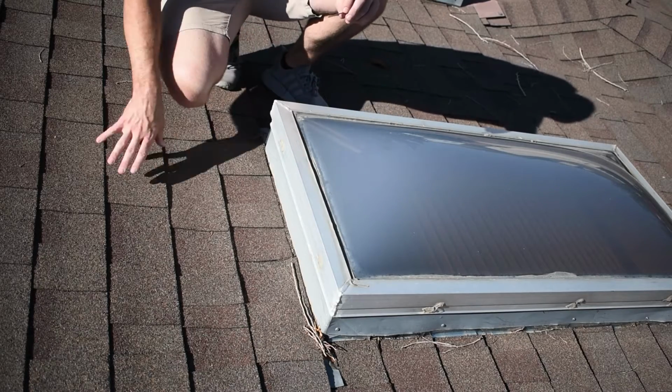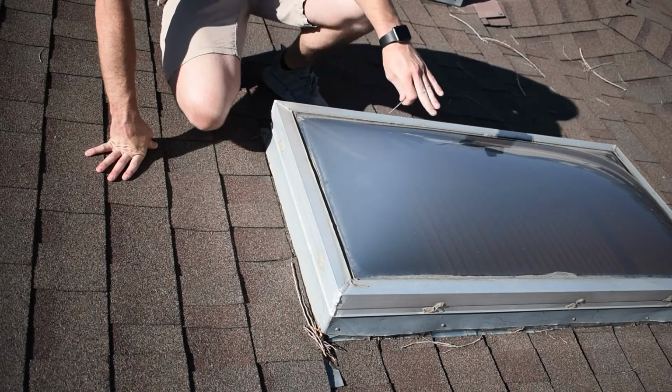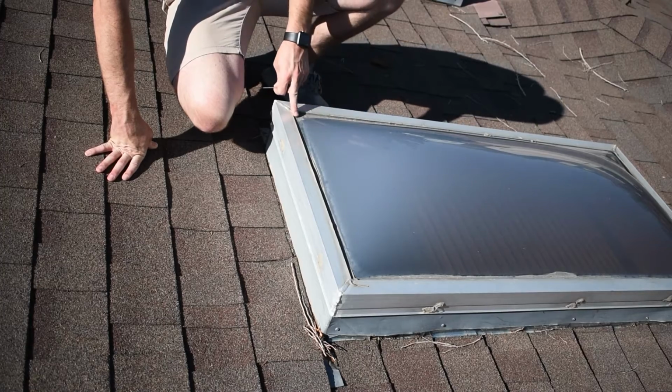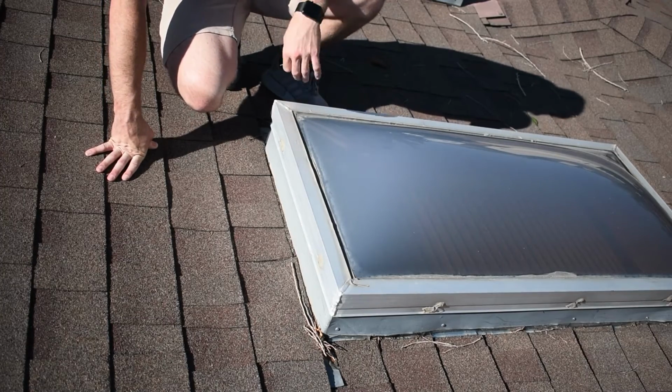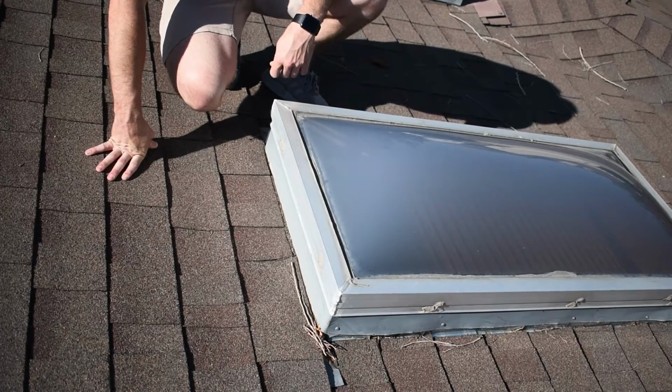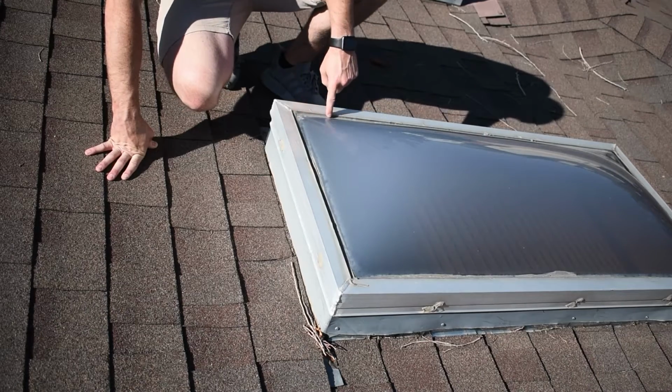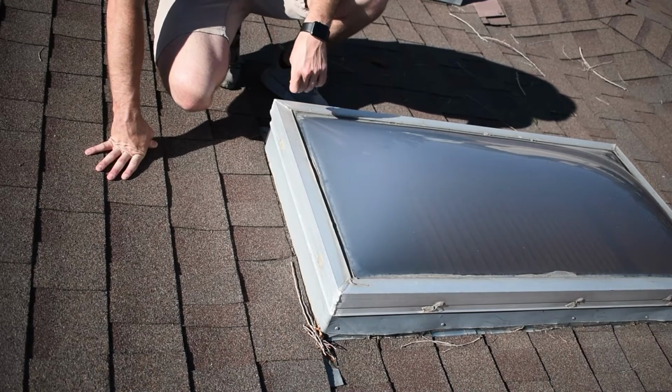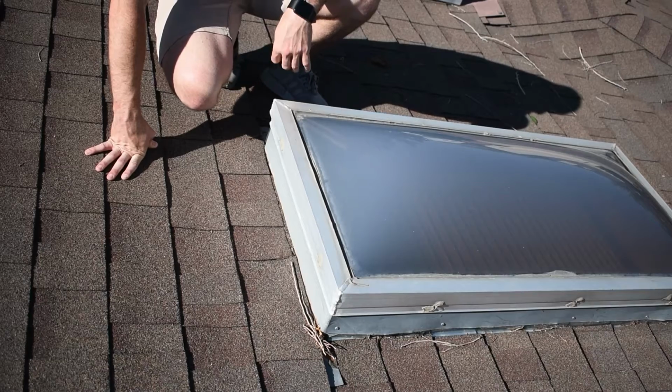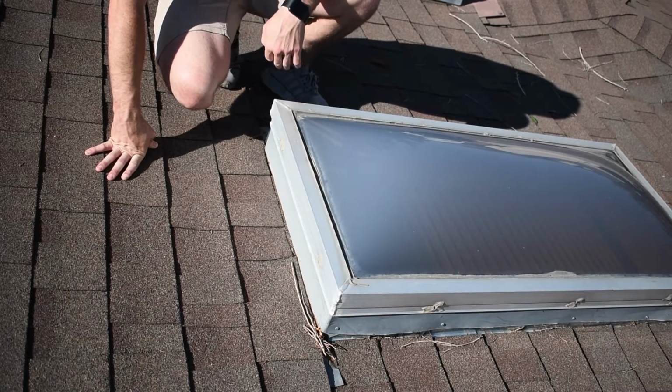And what has happened is as they age, the waterproofing along the entire perimeter of where this is has been degraded and taken out. And so what somebody has done is they've installed caulking around this perimeter here. Now the problem with that is this thing does flex and move, and sometimes it'll pop that caulking and you have to do a ton of maintenance on it.